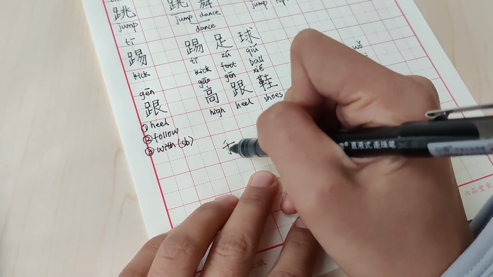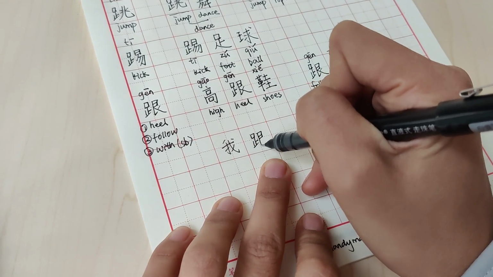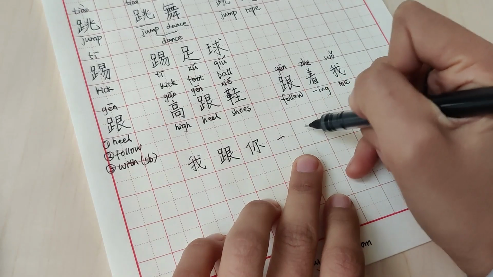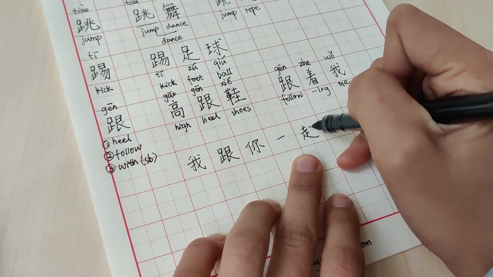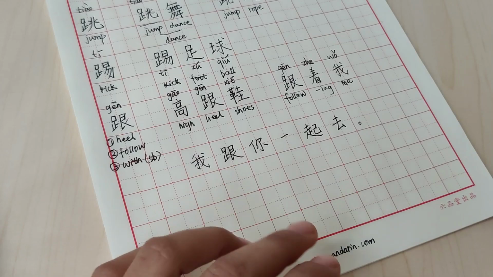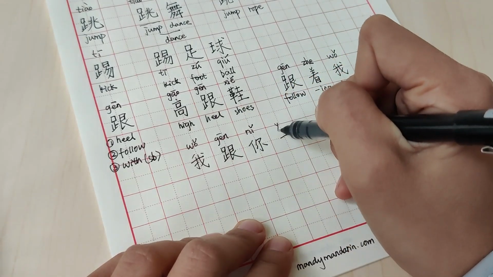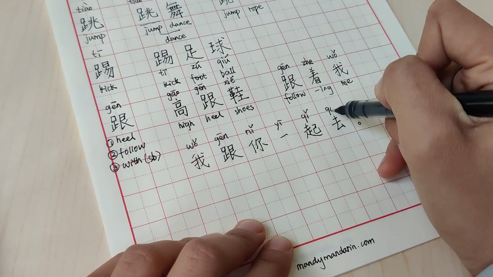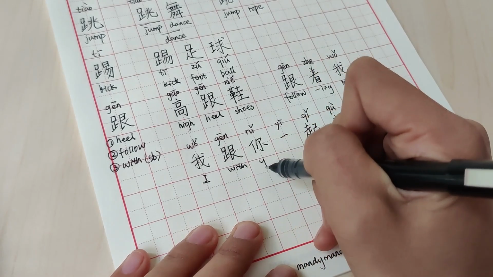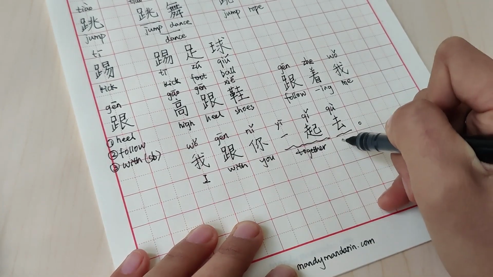我跟你一起去. Okay, so it comes with the sentence. 我跟你一起去 means I with you, 一起 together, 去 go.